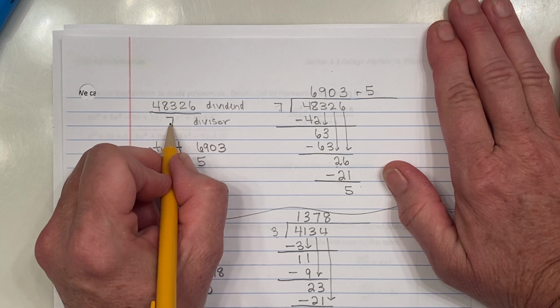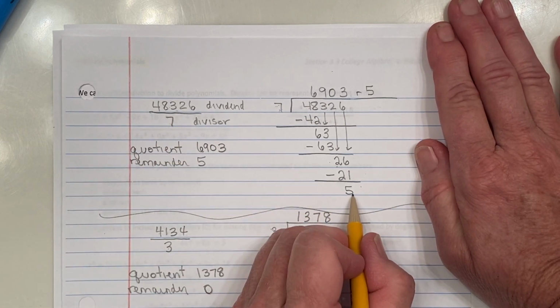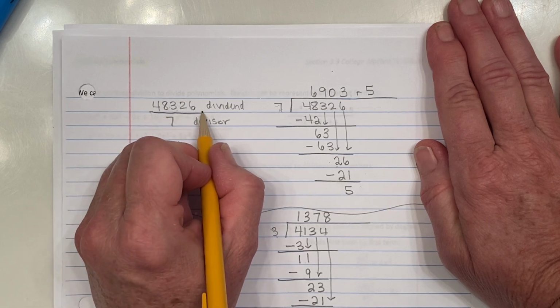Back up here in this example, 7 does not go into this dividend evenly, so 7 is not a factor of 48,326.